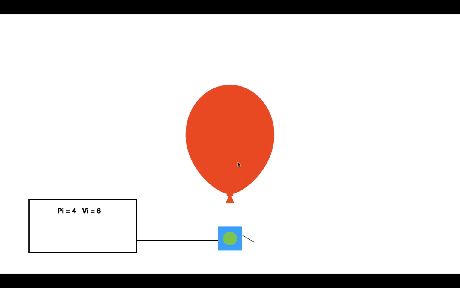So let's turn on this air pump, and when we turn on the air pump, air will flow into the balloon, causing it to expand. Now the new pressure inside the balloon is going to be increased because we have more air inside, and the pressure is going to be 6 units. The volume is also increased, and it went from 6 to 9 units.